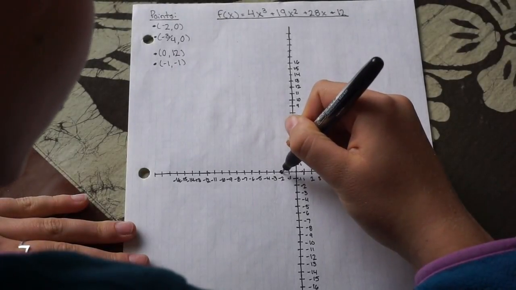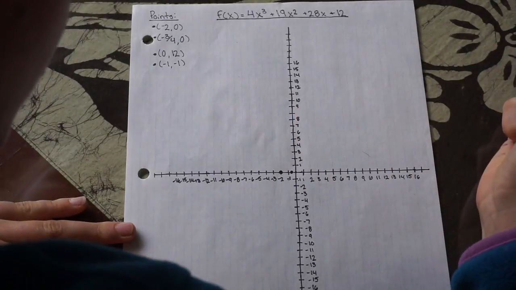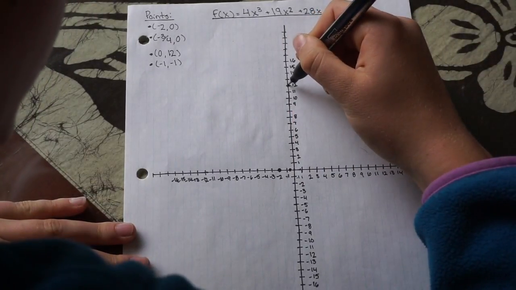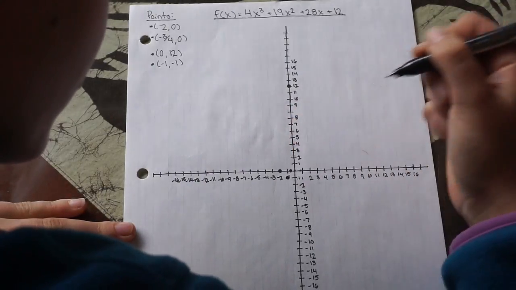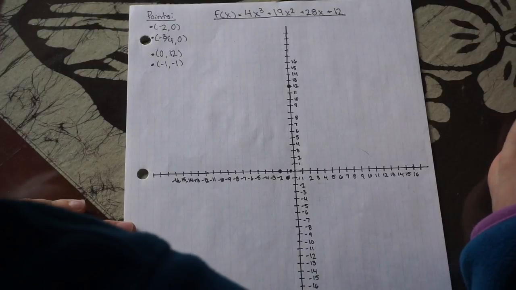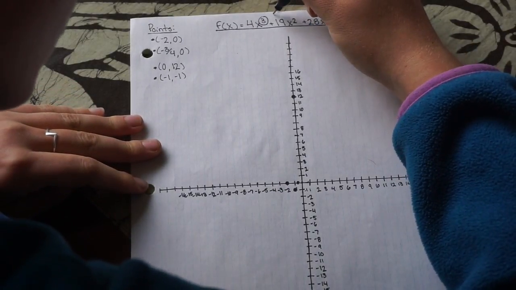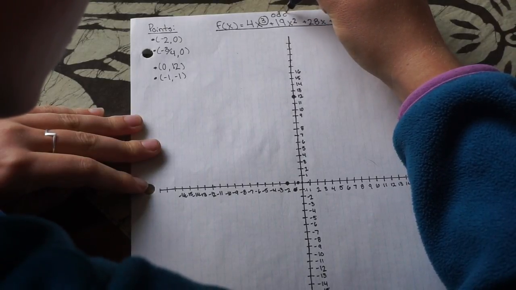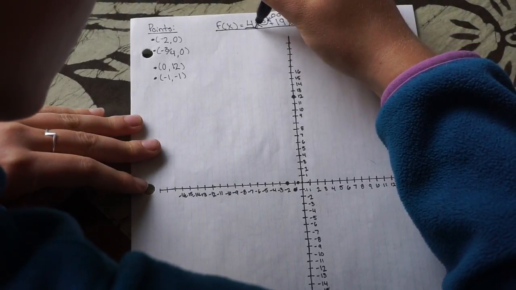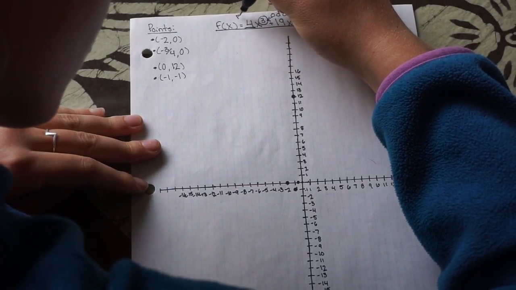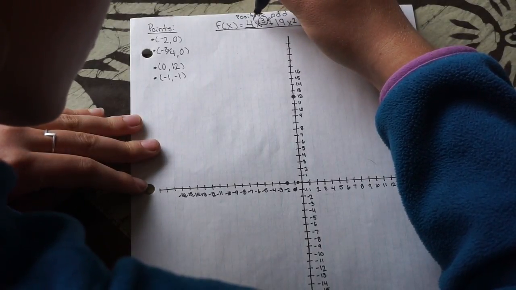First, you can start by plotting your points, which I've written up in the corner there. Looking back at our original equation, we can see that our highest degree is 3, and the coefficient is 4. Because 4 is positive and 3 is odd, on our graph, left will be down and right will be up.